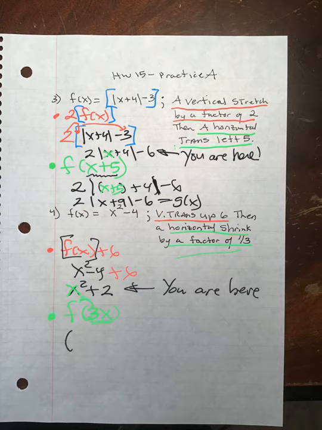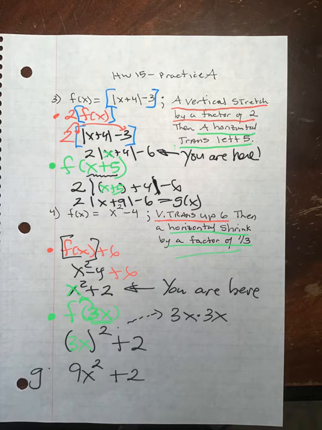So that's going to be my x squared plus 2, and then 3x is going to go where the x used to be. And then we have to simplify. So that means 3x times 3x, so that would be 9x squared plus 2. So that's your new function.